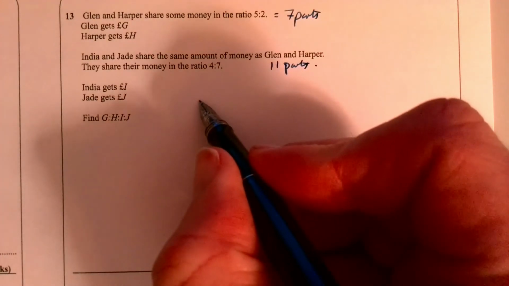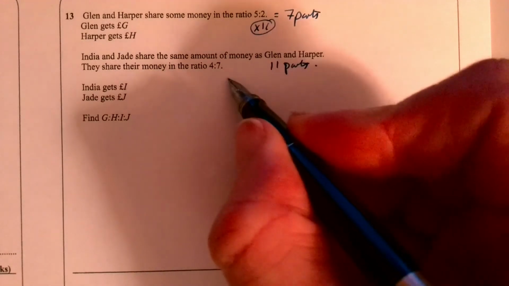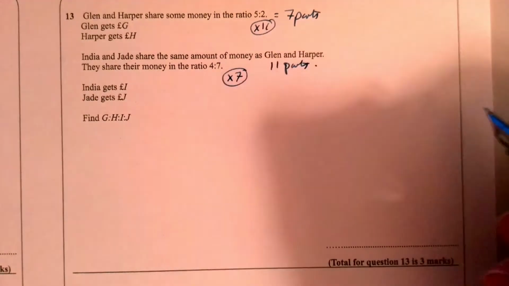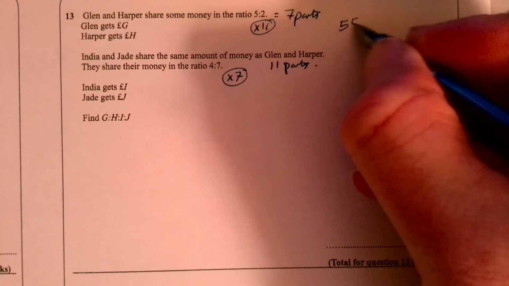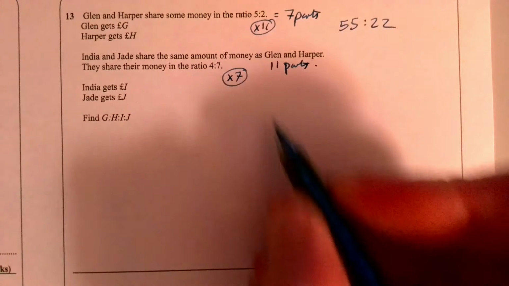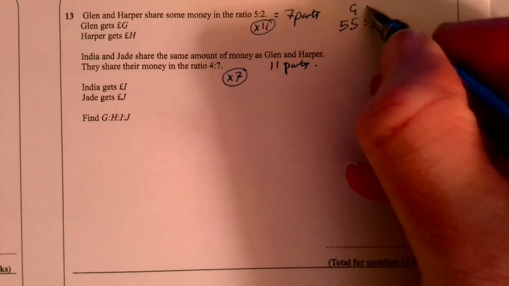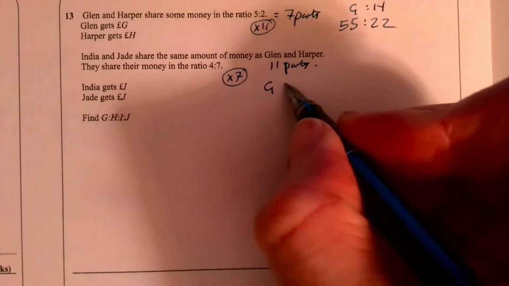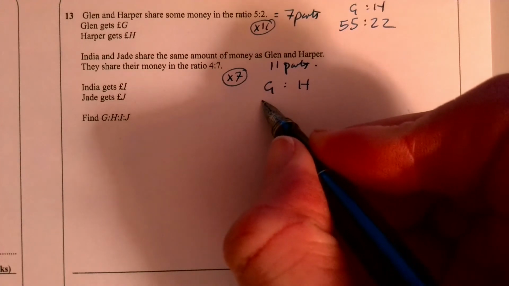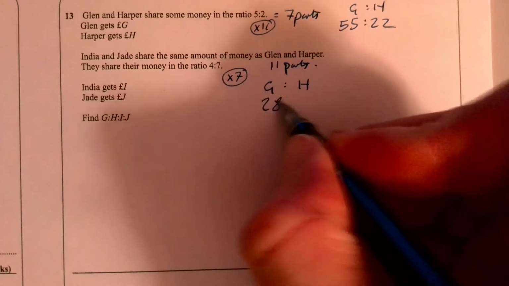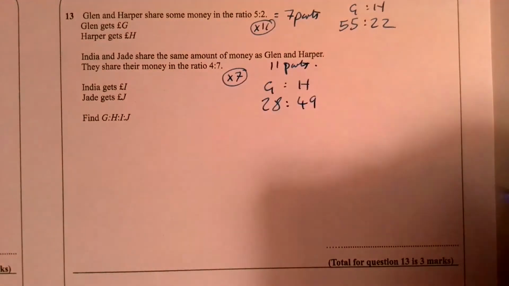So the 5 to 2 we need to multiply by 11. The 4 to 7 we need to multiply by 7. So if I times 5 by 11 I get 55, 2 by 11 I get 22. If I times 4 by 7, Glenn has got 4 times 7, which is 28, and Harper's got 7 times 7, which is 49.